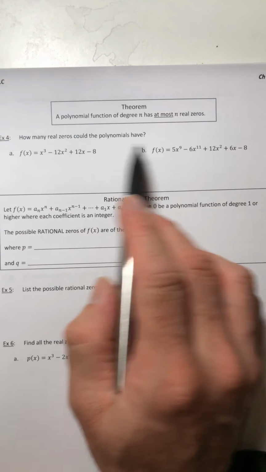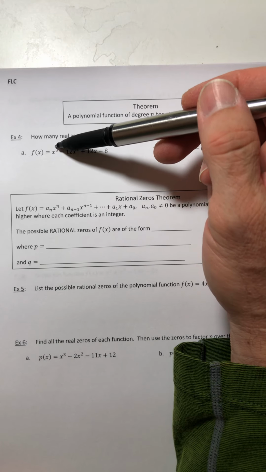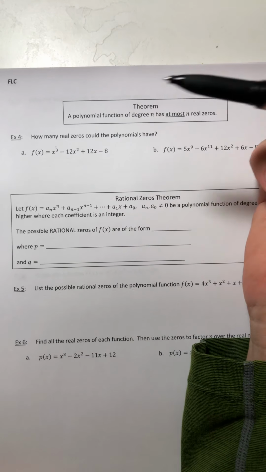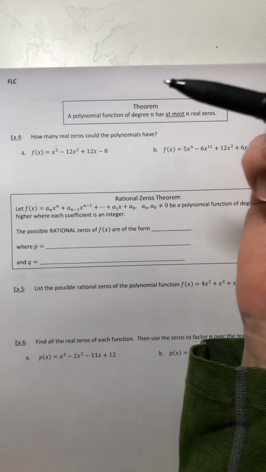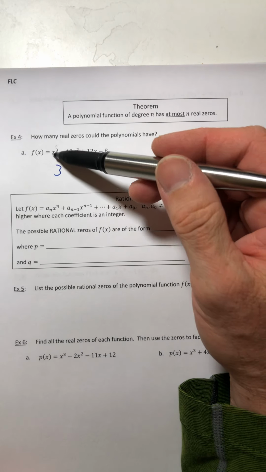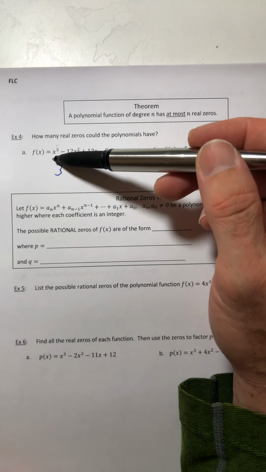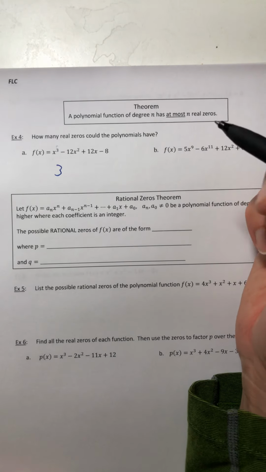So in example 4, how many real zeros could it have? If you look at the degree, the polynomial could have as many zeros as the degree. So in this case, you could have 3 real zeros. You're not guaranteed to have 3 of them. You might have 2 or just 1, but you could have up to 3 real zeros.